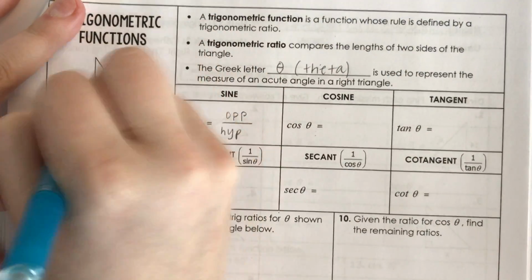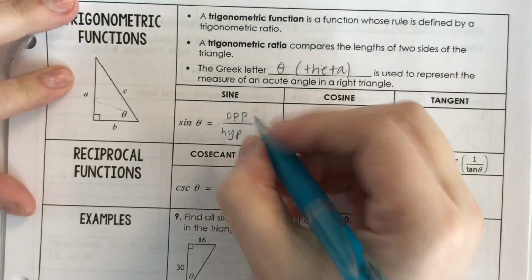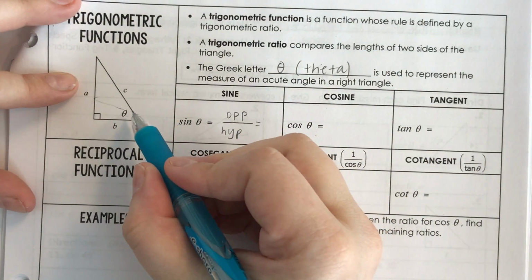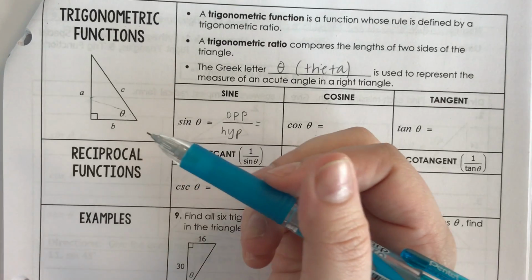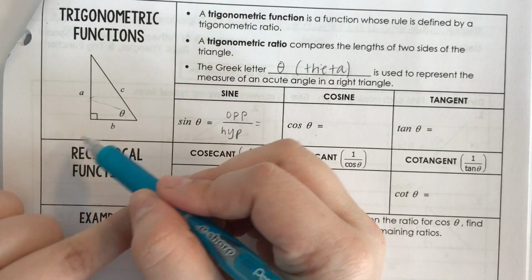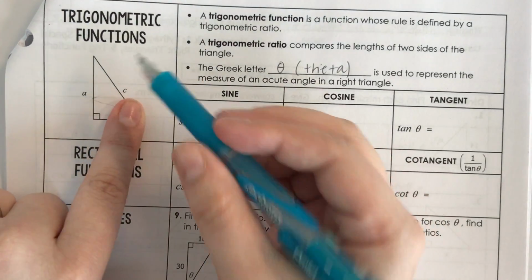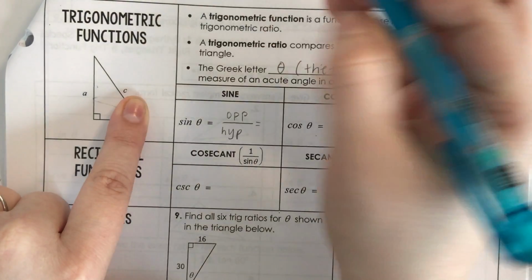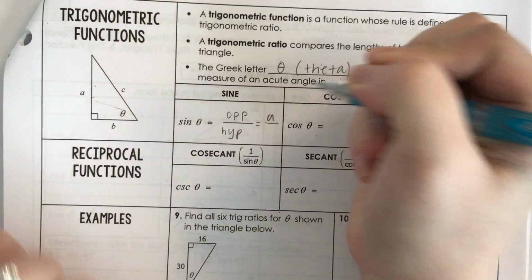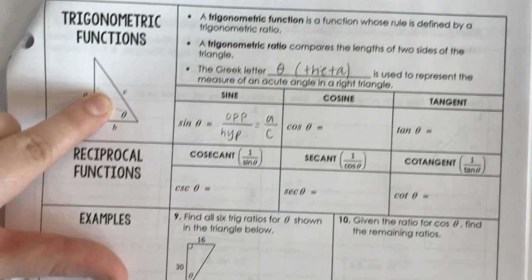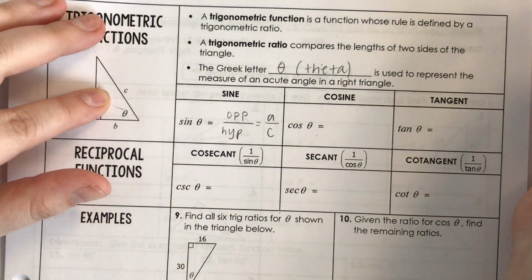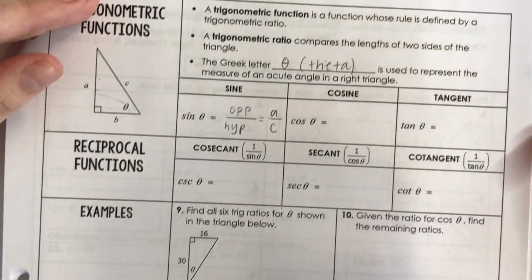So in this triangle, what's the opposite side of theta? You're going to look, which side does not make angle theta? Angle theta is created by side B and C. So the side opposite of that is A. And then where's the hypotenuse? C. So that is sine.